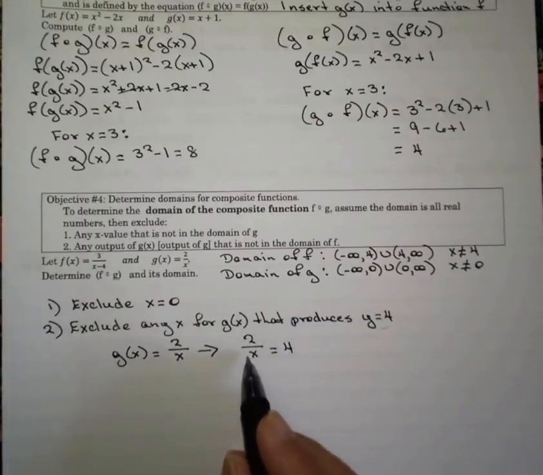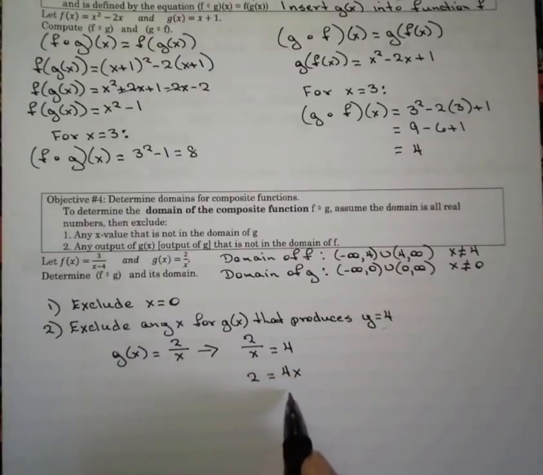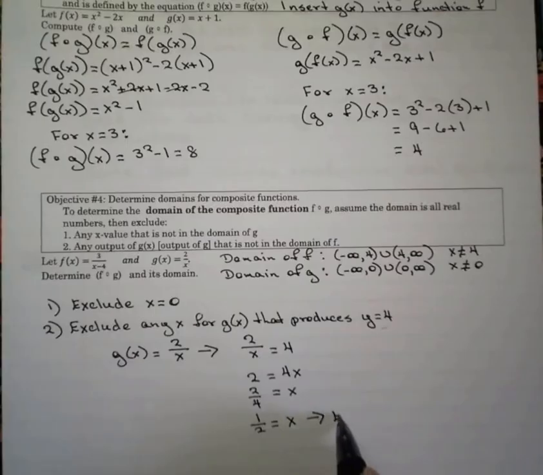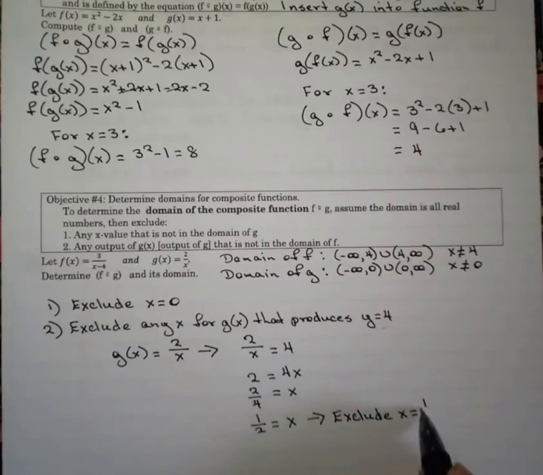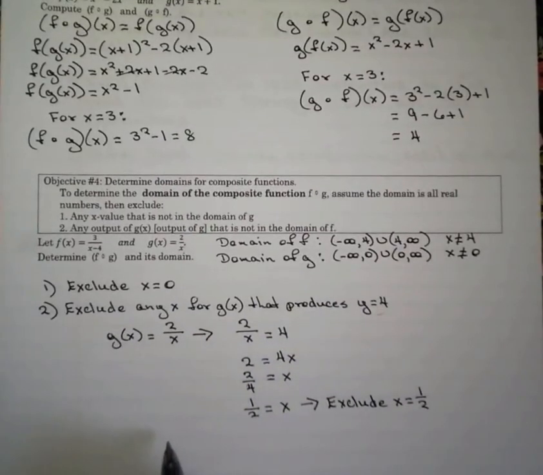And I can do this several different ways. I can sort of reason it, and you may be able to see it. But if you can't, you multiply everything through by x. So I'm going to say 2 over x times x gives me 2, and that gives me 4 times x, which is 4x. I'll divide everything by 4. I get 2 over 4, or 1/2. What my problem would be, I have to exclude this number, right? So I'm going to say I have to exclude x is equal to 1/2, because that would cause an output of 4 in the g of x function. So here's my restrictions on it.